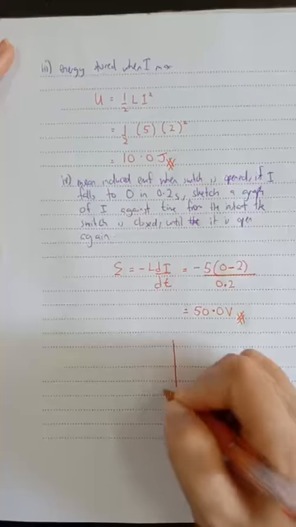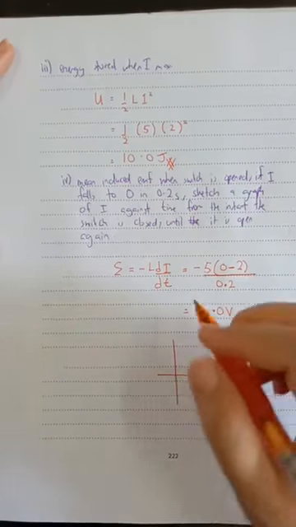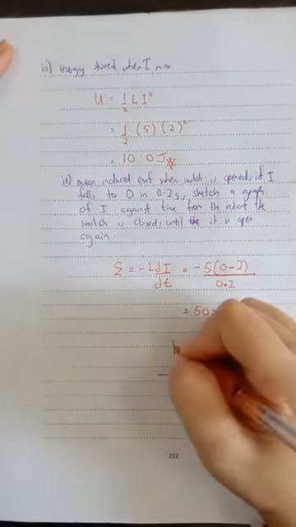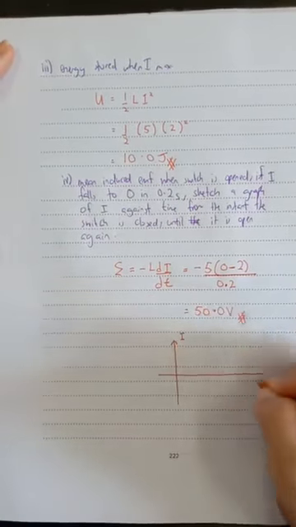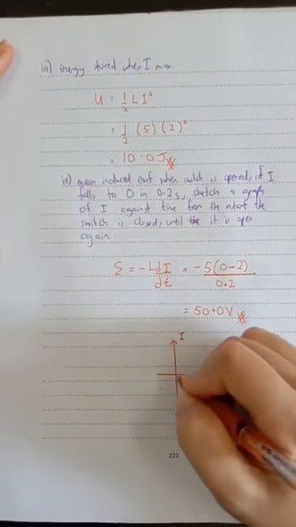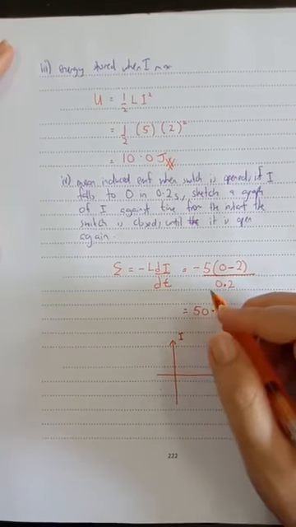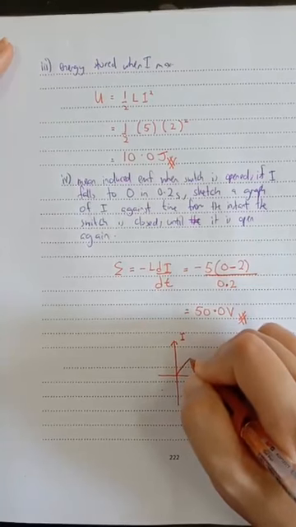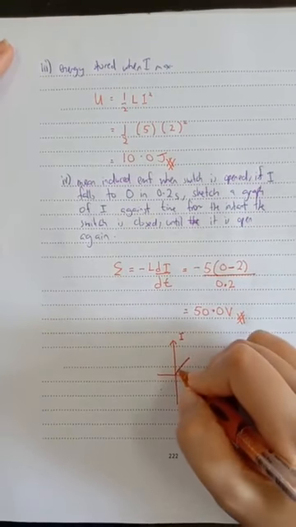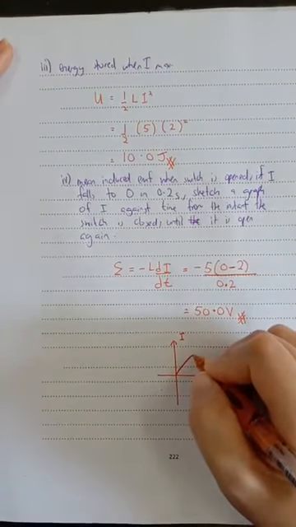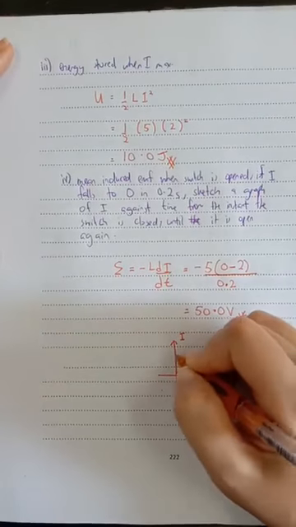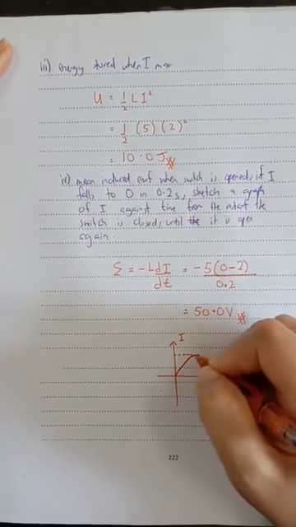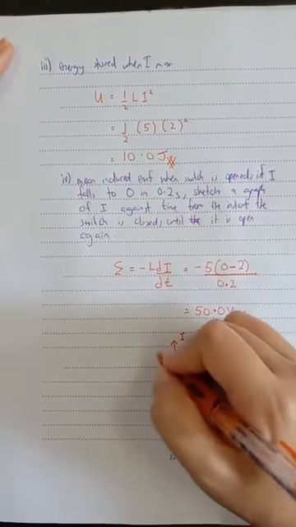So we've done many of the exercises here. Sketch I against T, and then when the switch is closed, the current will increase until it becomes maximum constant. So maximum is 2.